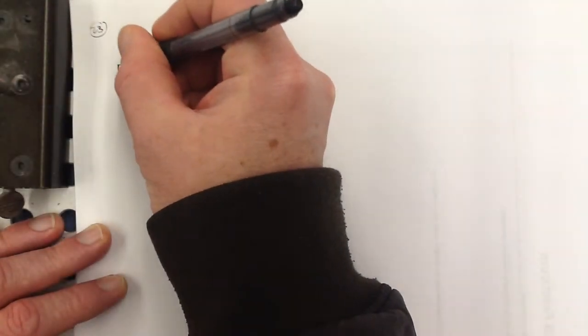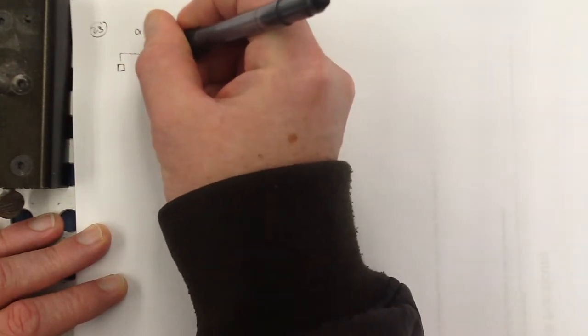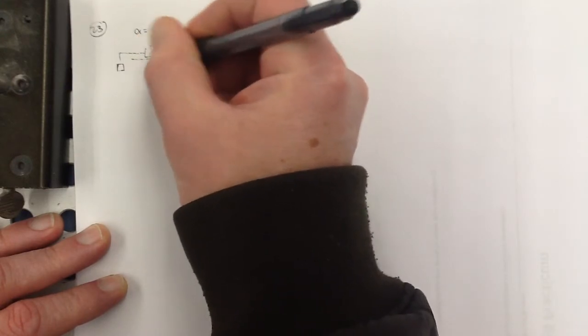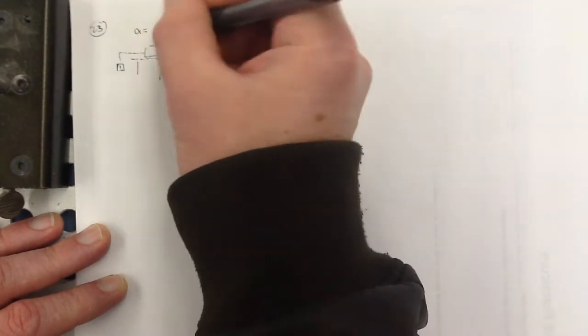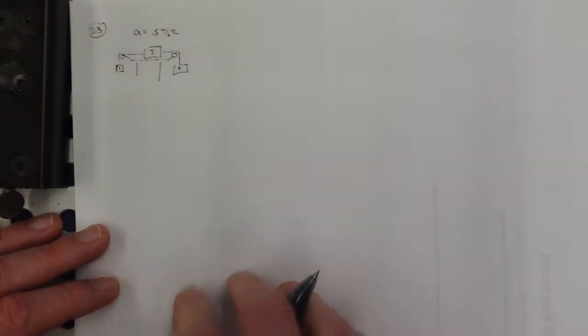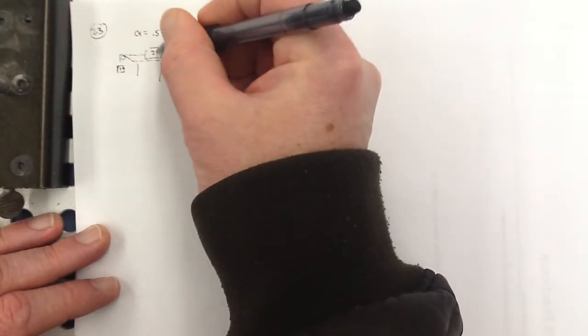Block 1 has a mass of m. So let me make a little sketch of it here. I think we did a problem just like this in the last chapter, but we didn't know how to model friction then, so I think that was a frictionless one. So this is 1m, 2m, and 2m. And we want to find the coefficient of kinetic friction.